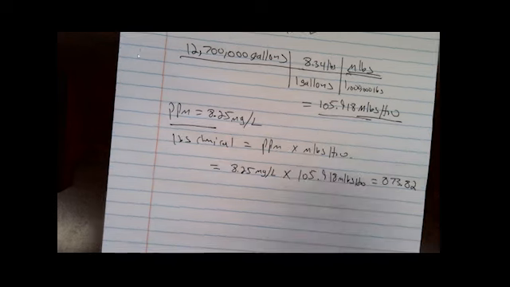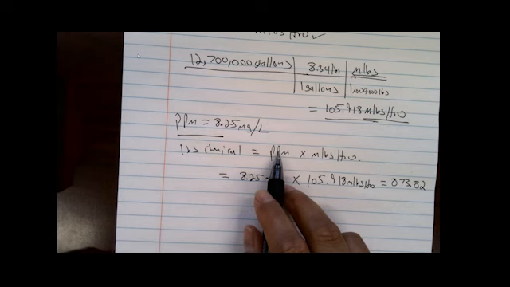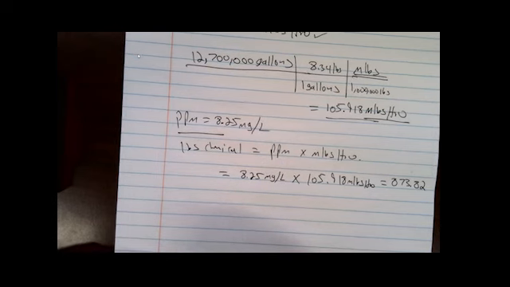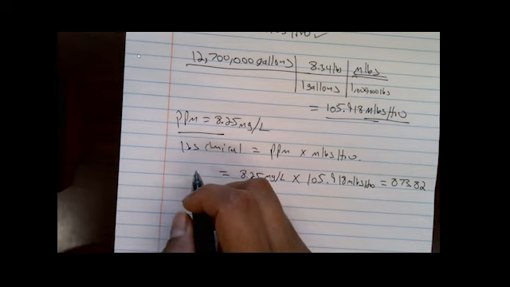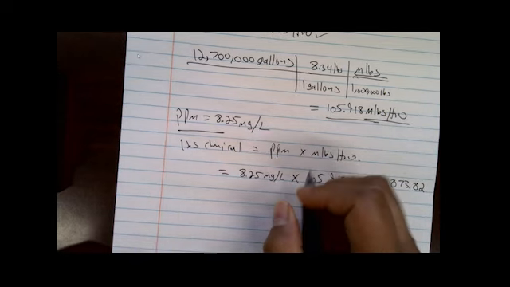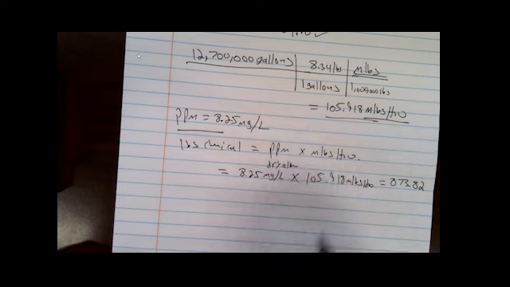So from here, we know that what we're calculating, the part per million, gives pounds of alum. That's pounds of pure alum, right? Since this part per million, 8.25, is dry alum, right?